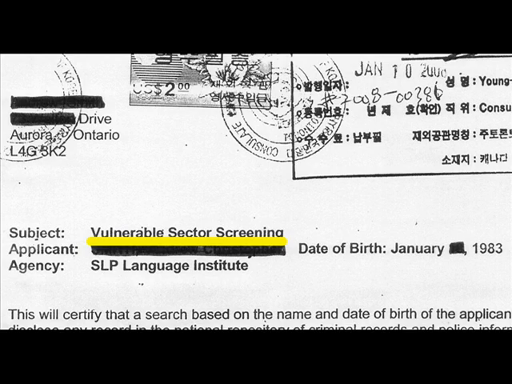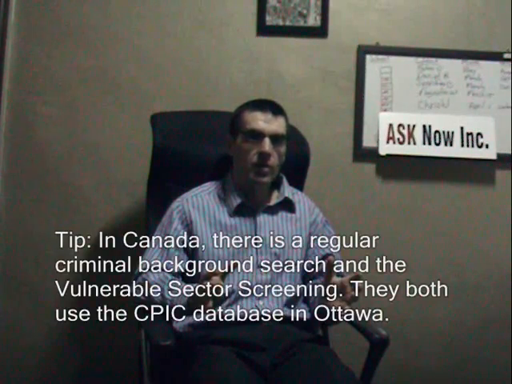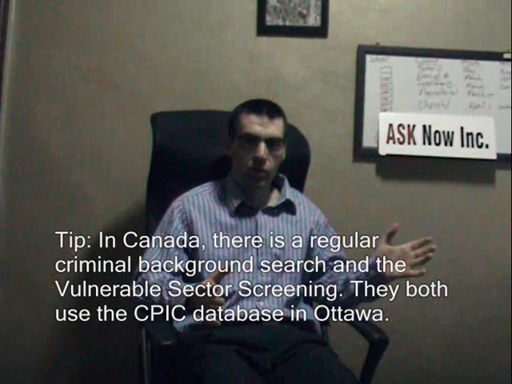But basically in the Toronto and Montreal consulate, at this time, what they are requiring for Canadians is a VSS, which is the Vulnerable Sector Search. So this is more of an intense search for people who are working with children. This might change, maybe they might change it so that they don't require the VSS, but at this time they're requiring it, except for the Vancouver consulate. So you get the criminal background check, but you also have to request the Vulnerable Sector Search.